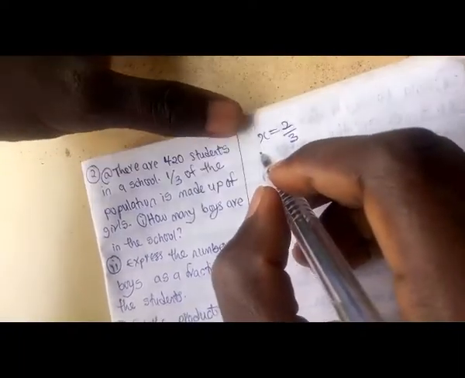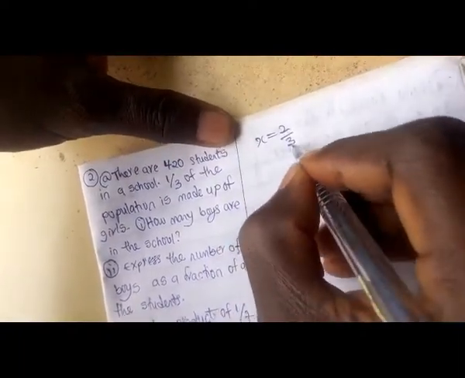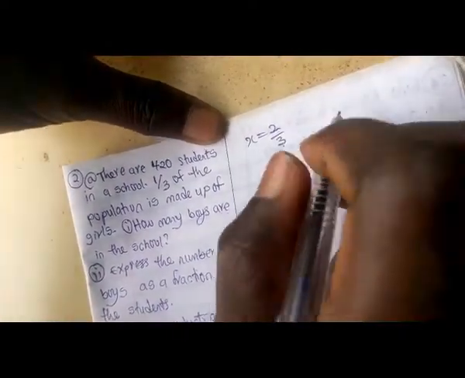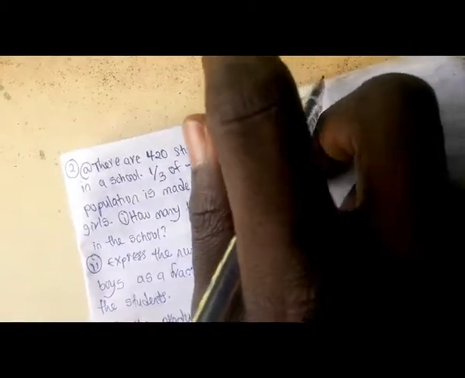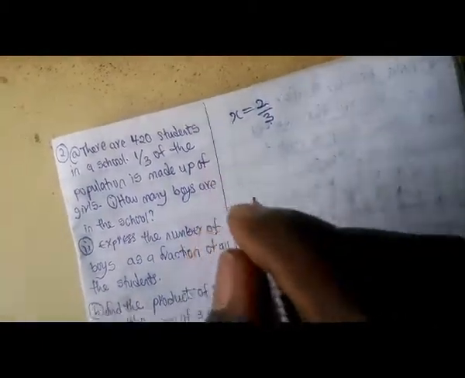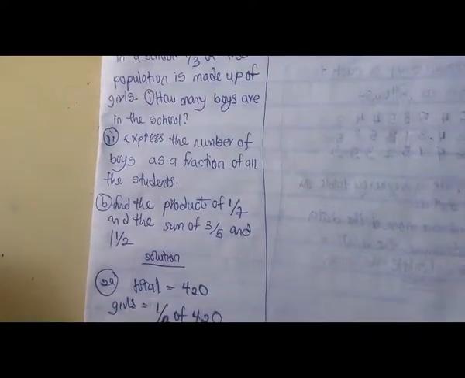So the number of boys is 2/3 of the total population, while the girls is 1/3 of the total population. So that's the end of question 2a. So let's go to 2b.